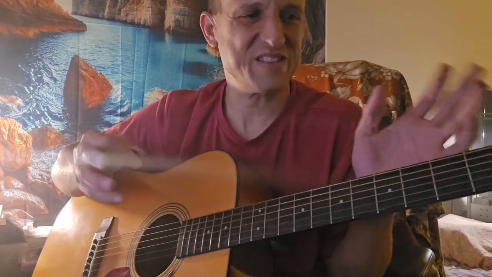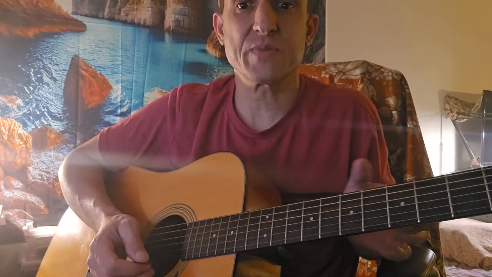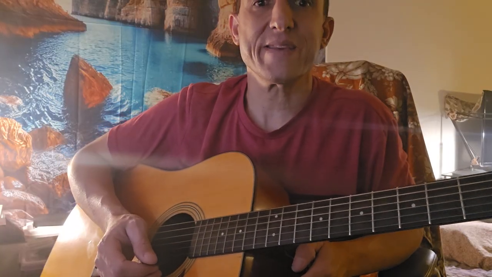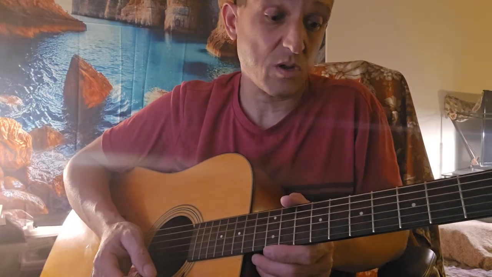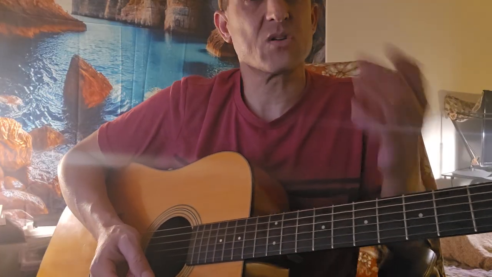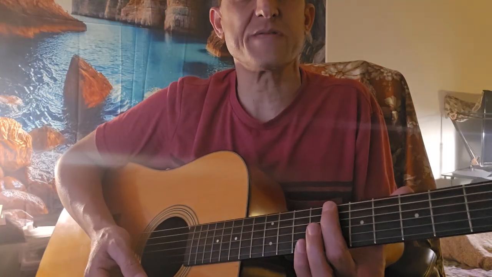I'm just going over the concepts of discovering your own chords within a key. If you're in a major key, obviously we could be in a minor key, but every minor key has a corresponding major key. So let's just talk about the major key, starting off with a simple key, the key of C major.